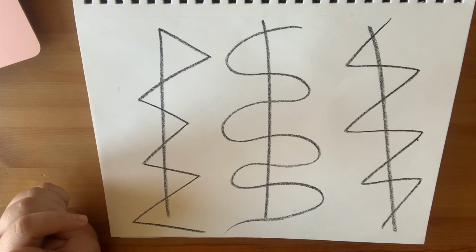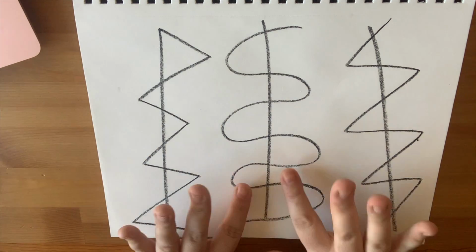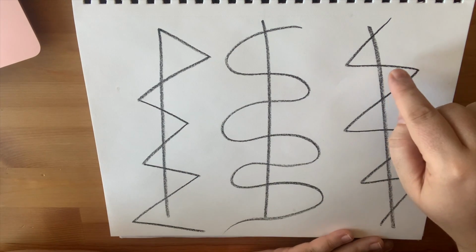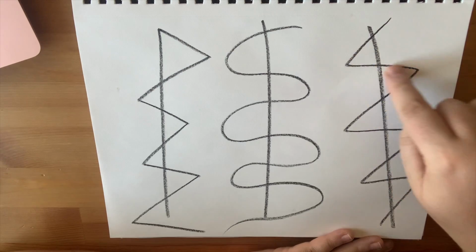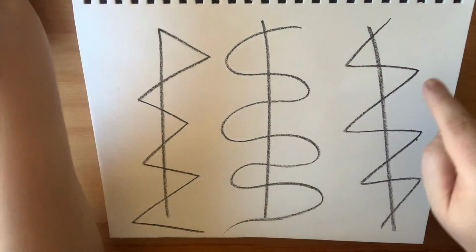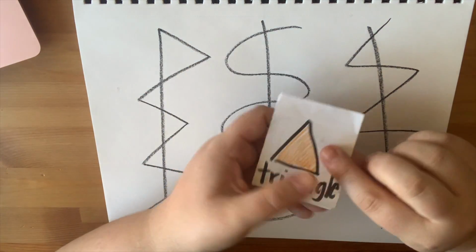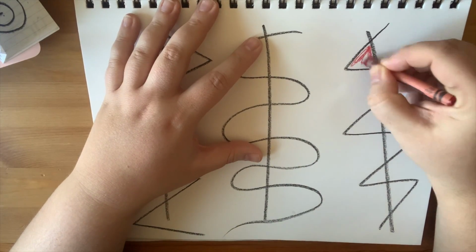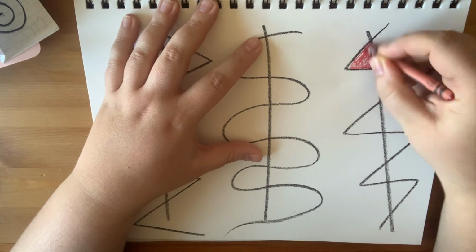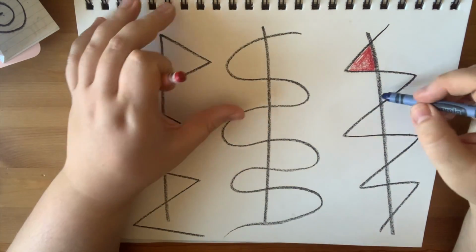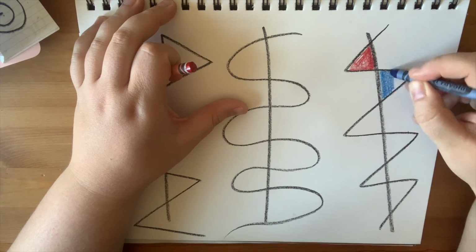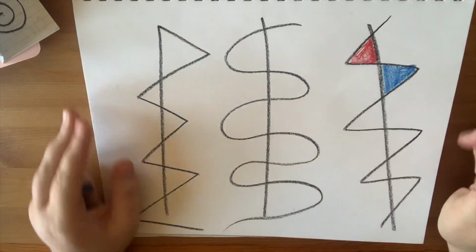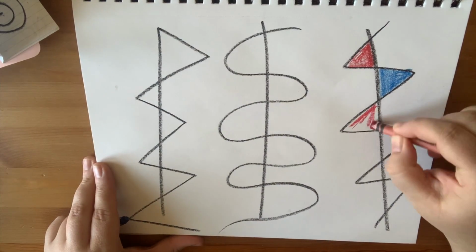Next, what I want to do is start coloring in. So if you look at the lines we drew, you can find shapes in them. When the zigzag touches the straight line, it makes a lot of triangles. You can see them here. Let me show you. Here's one triangle. Here's another one. So what I want you to do is find the triangles in your drawing and start coloring them in.